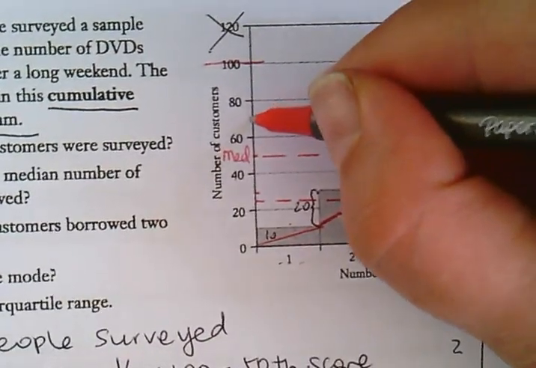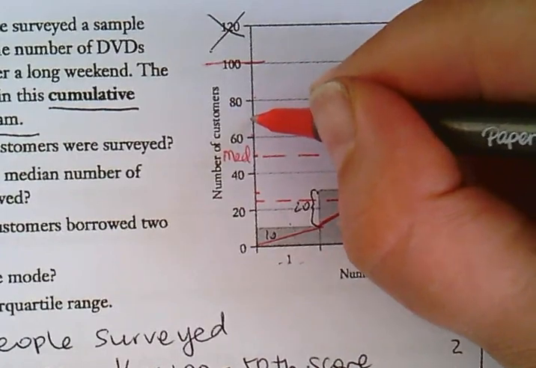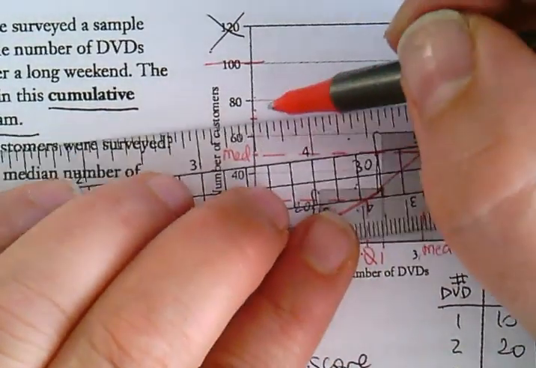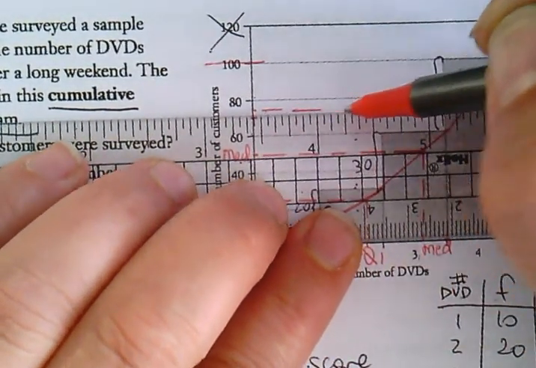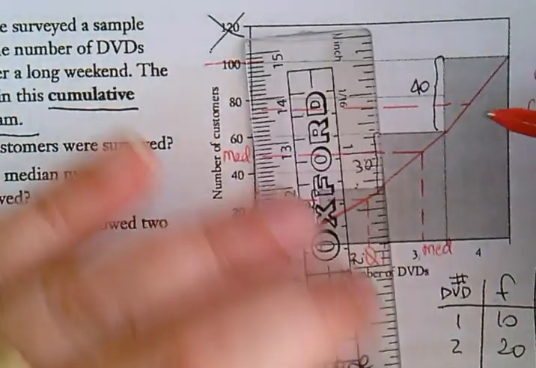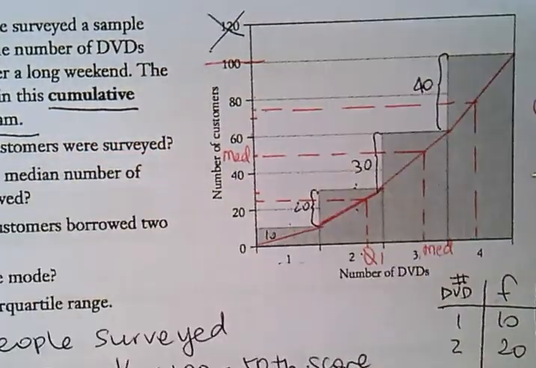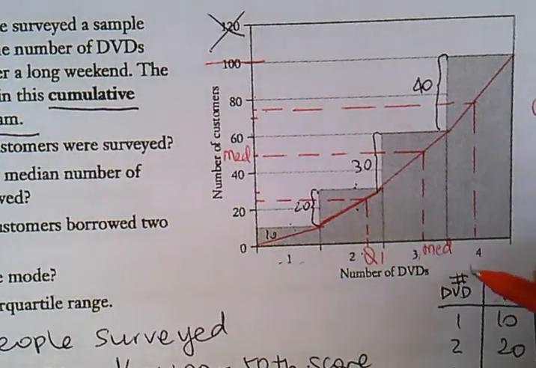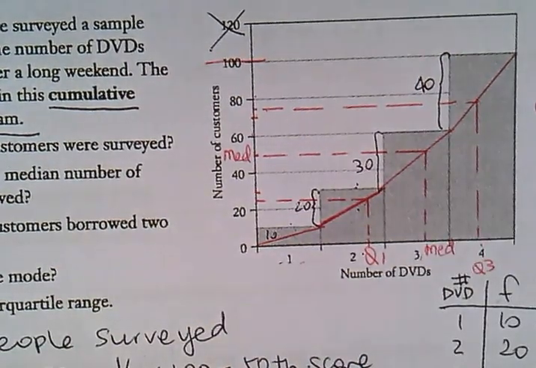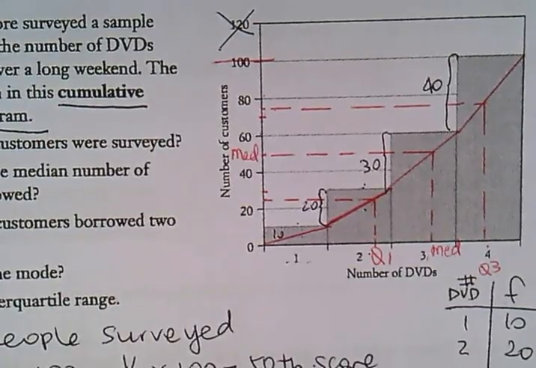My Q3 is at 75. If that's 60 and 80, that's 70. 75's about there. Come across and come down. What's Q3? It's 4. So, are we good?